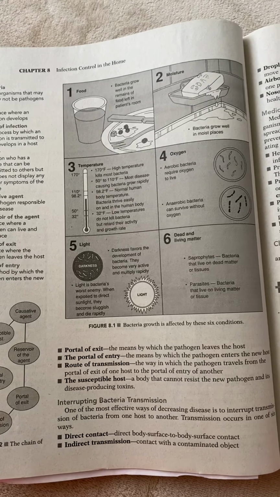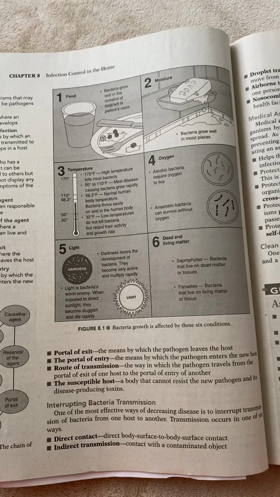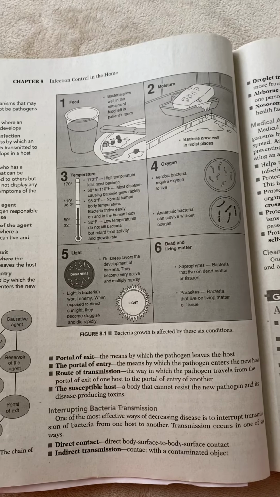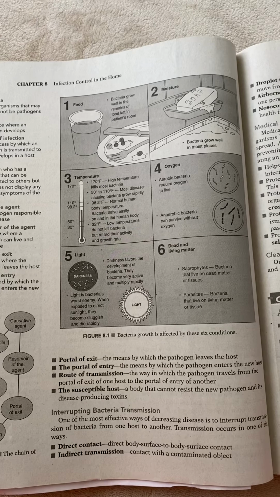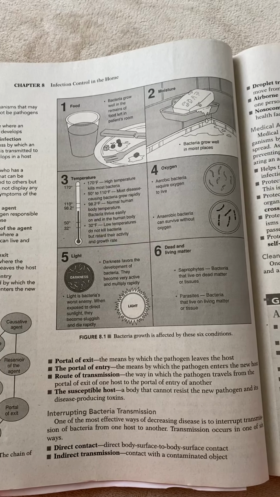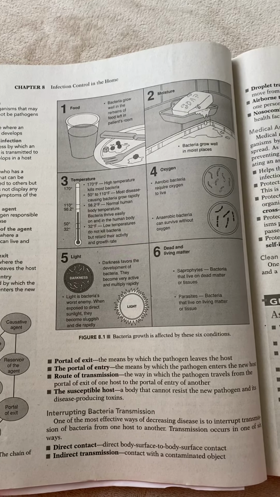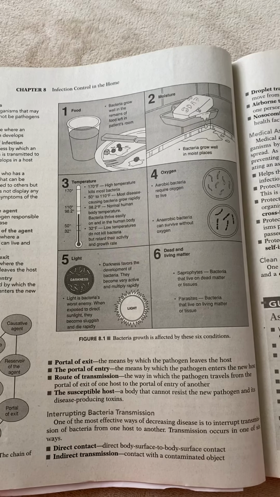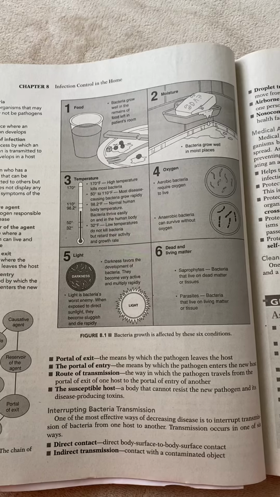Infection control in the home. Number 1. Food. Bacteria grow well in the remains of food left in patient's room. 2. Moisture. Bacteria grow well in moist places.